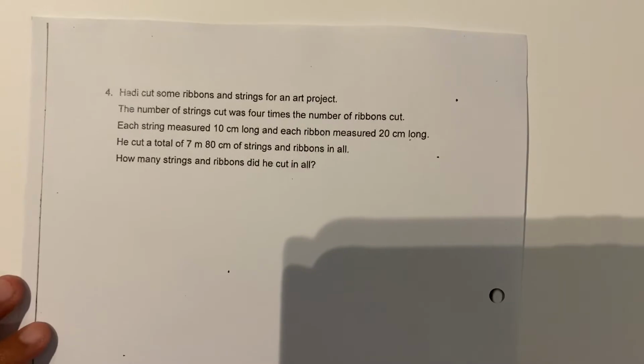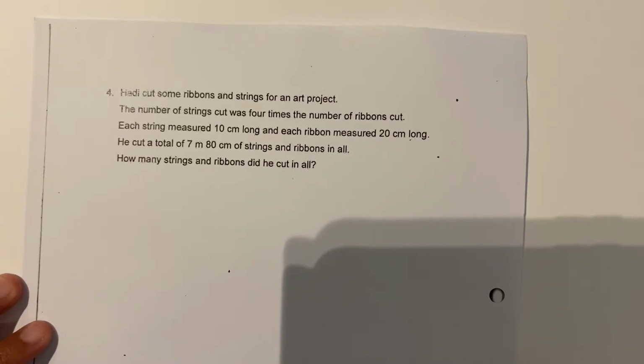Hadi cut some ribbons and strings for an art project. The number of strings cut was 4 times the number of ribbons cut. Each string measured 10 centimeters long and each ribbon measured 20 centimeters long. He cut a total of 7 meters and 80 centimeters of strings and ribbons in all. How many strings and ribbons did he cut in all?